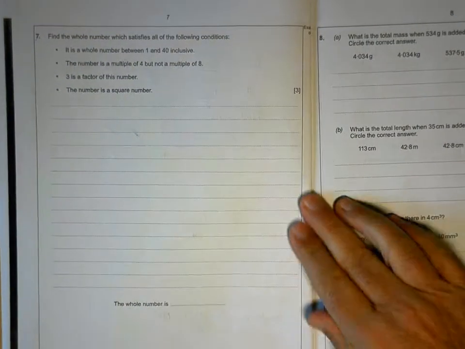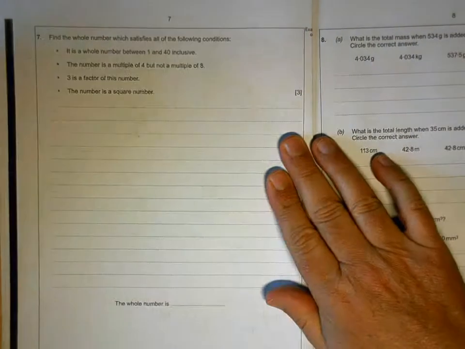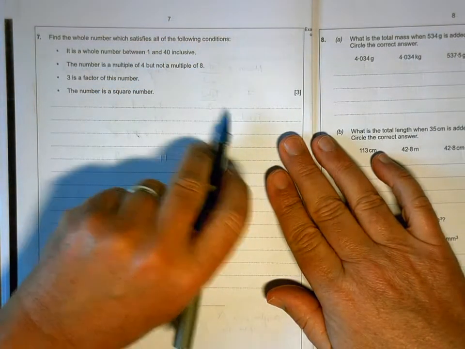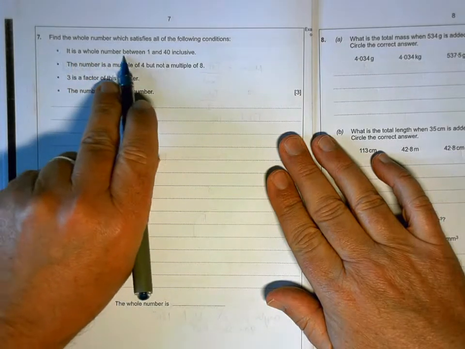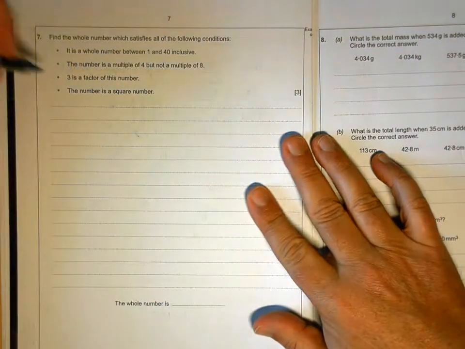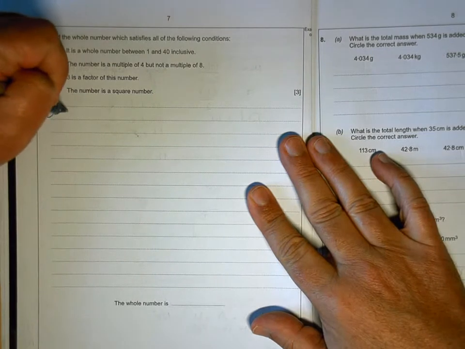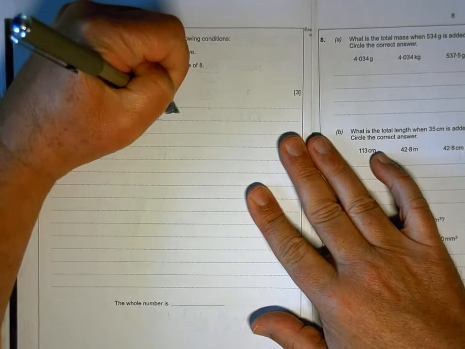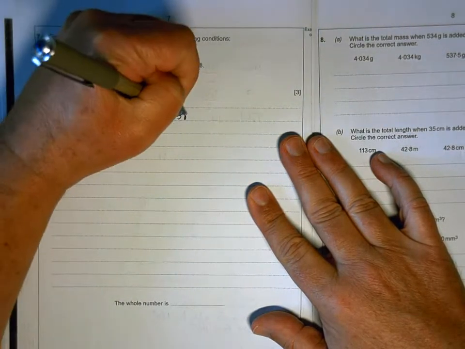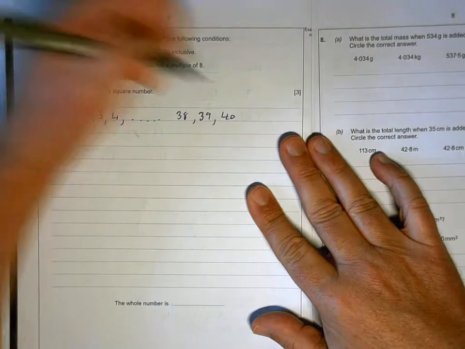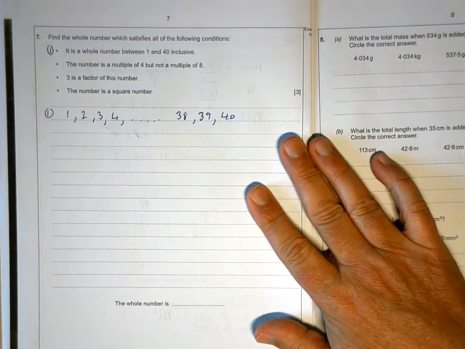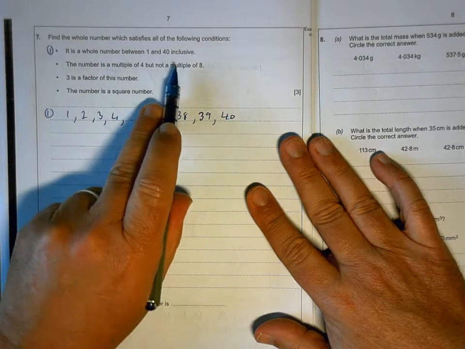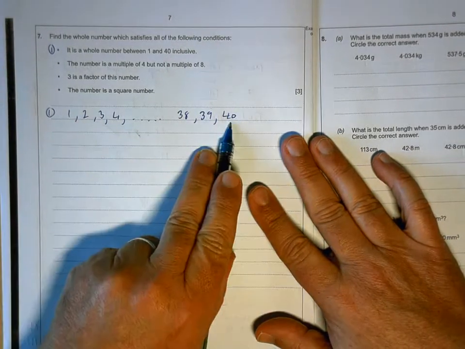Question 7, so this is from number properties. Find the whole number which satisfies all of the following conditions. So the first condition is it's a whole number between 1 and 40 inclusive. So it could be 1, 2, 3, 4, all the way up to 38, 39, 40. It's got to be in that list. And it's a whole number, so there's no decimals, and it's inclusive, which means it could be 1 and it could be 40.